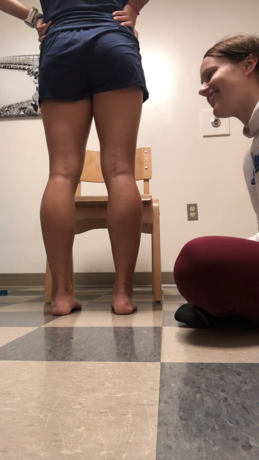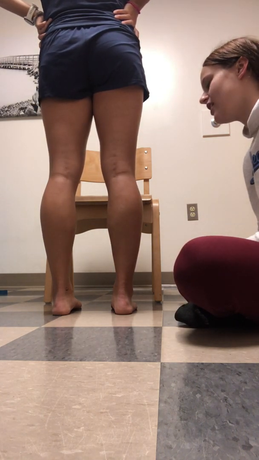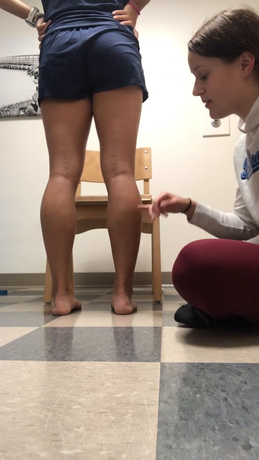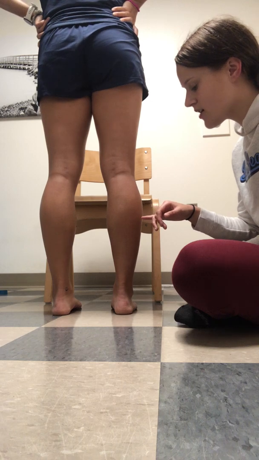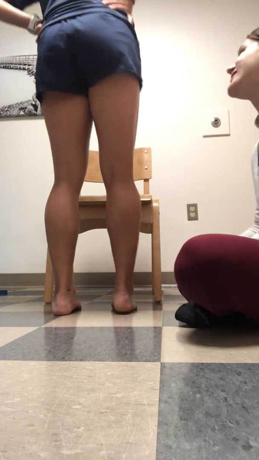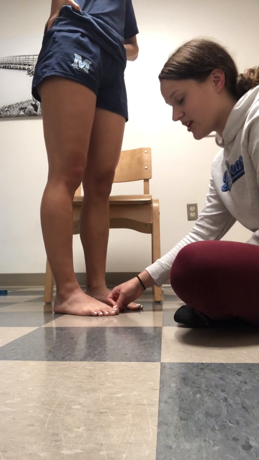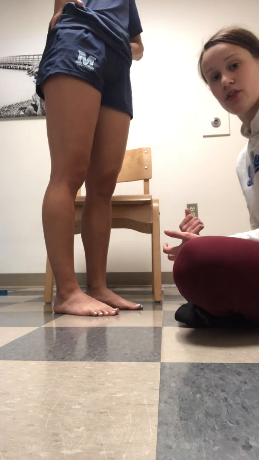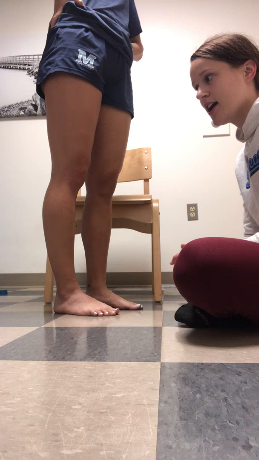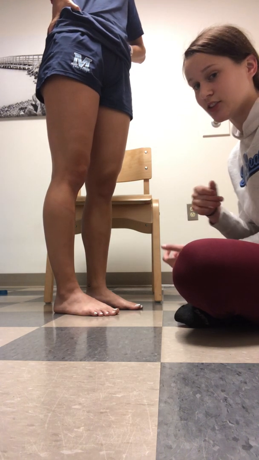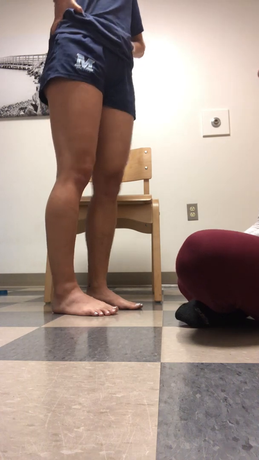The flexor hallucis longus originates at the posterior middle tibia. And then you can turn around for me again. And then it inserts at the distal phalanx of the great toe, and that does great toe flexion. And I don't remember the origin for the flexor digitorum. Okay, so you can sit down for me now.